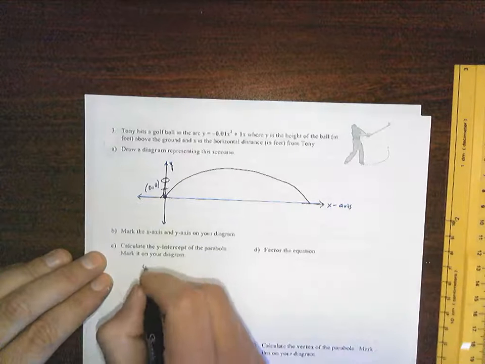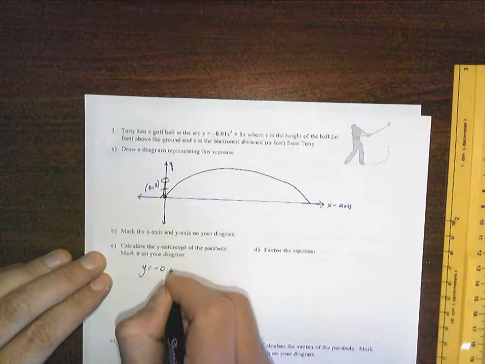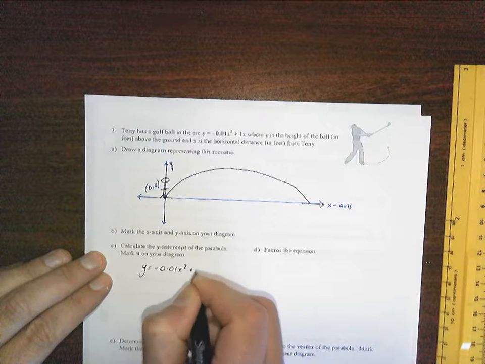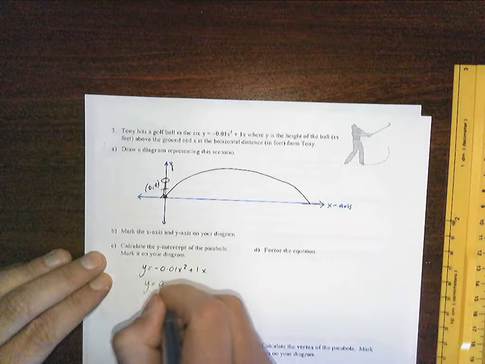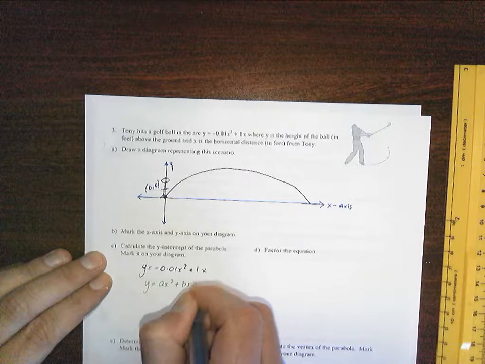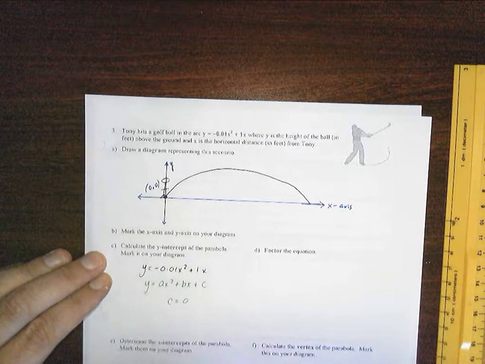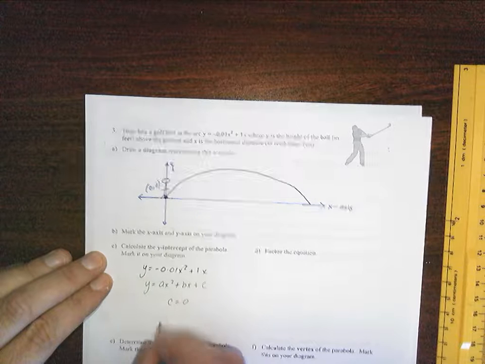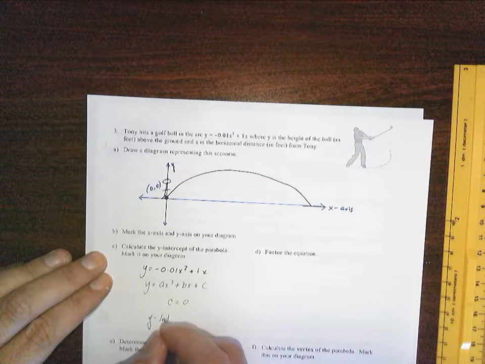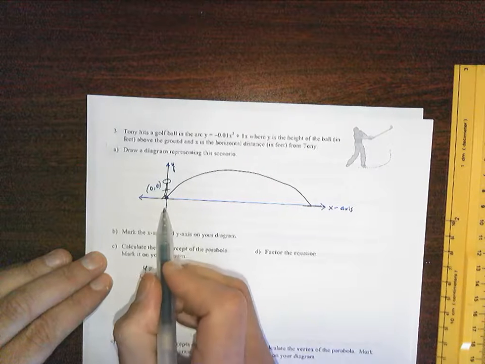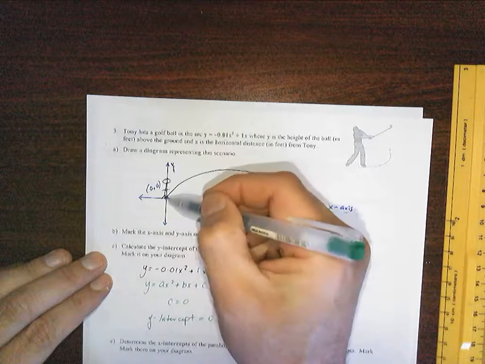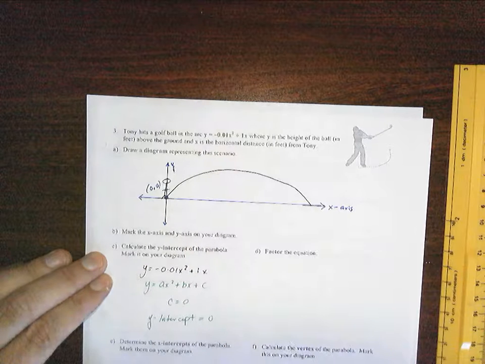Well, a lot of people ask me what form this is in. And the truth of the matter is, it is in standard form. The only difference is c equals 0, which means if I look at this, I can tell that my y-intercept is the c value, so it equals 0. And that makes sense because it's going to cross right here. The height above the ground is 0.